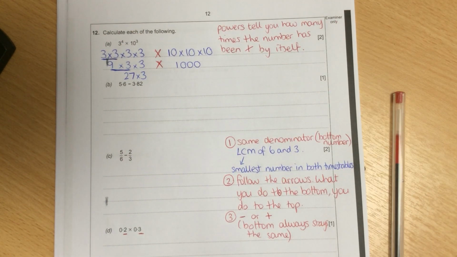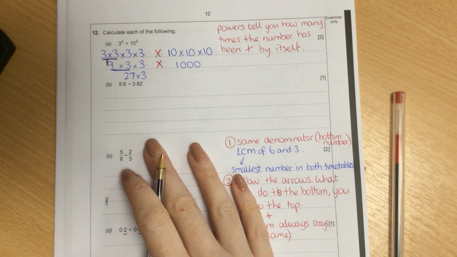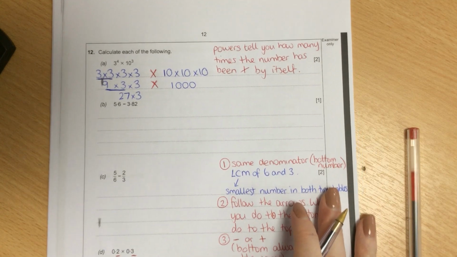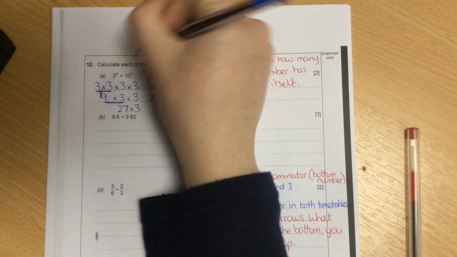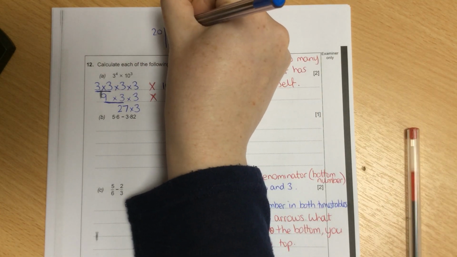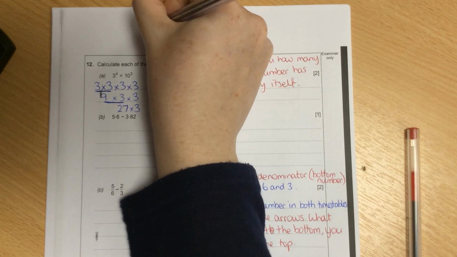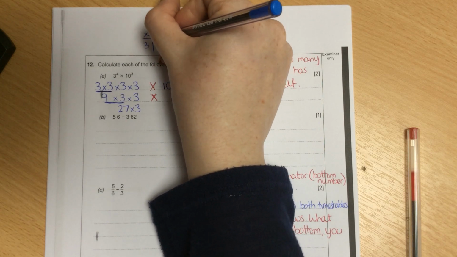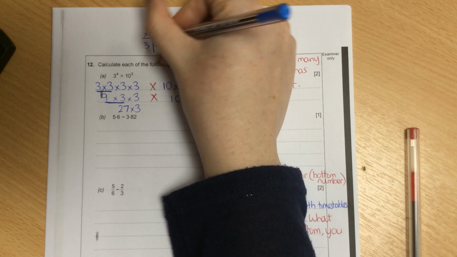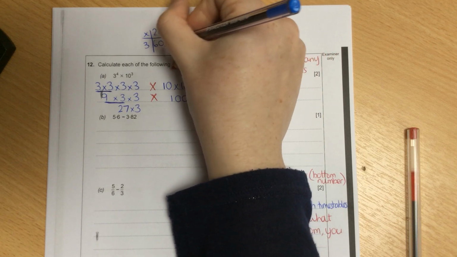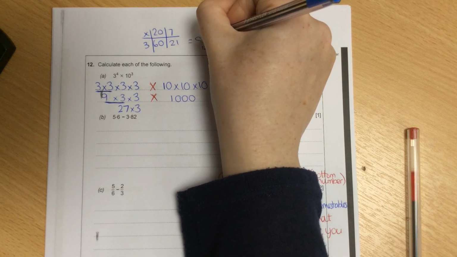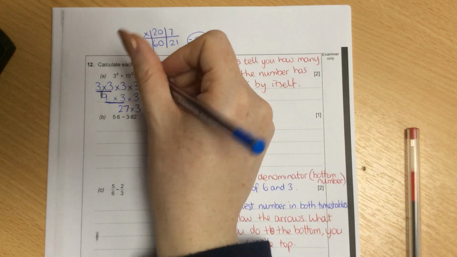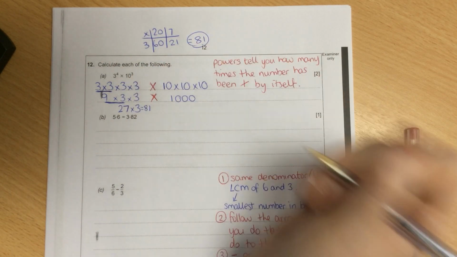So can you do that in your head? Probably not a good idea. So we can do the grid method to work that out. So if I do that up here, I split up my 27 into 20 and 7 times, and then I put 3 here. So 2 times 3 is 6, don't forget the 0. 3 times 7 is 21. And then I have to add those two numbers together to give me 81. So 27 times 3 is 81.